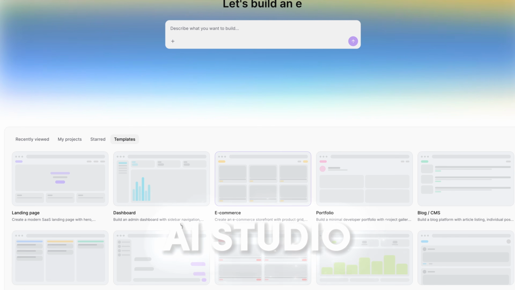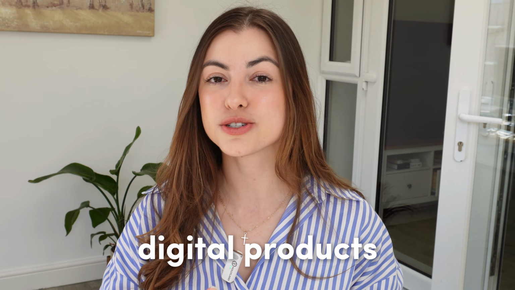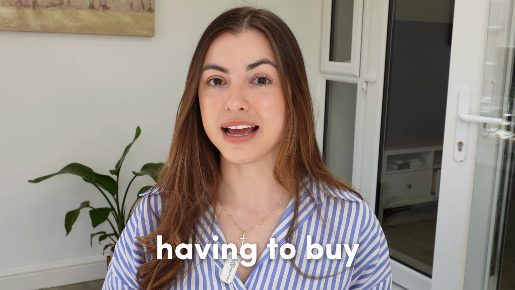I was using Lovable to vibe code, but then GoHighLevel just launched the new AI Studio. And I decided to challenge myself and test that feature live with you right now to see if that's actually worth the hype. Because the great thing about AI Studio is that you can vibe code tools, lead magnets, and even digital products without having to buy credits.